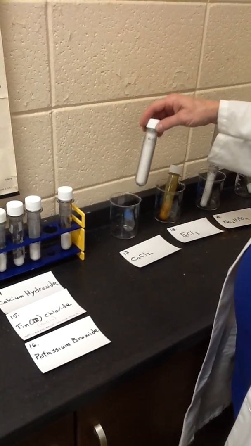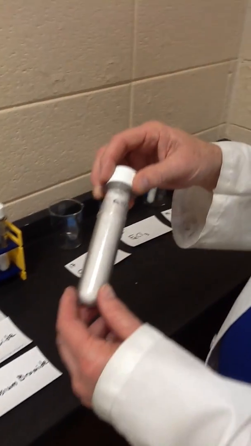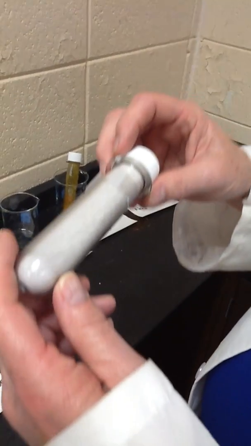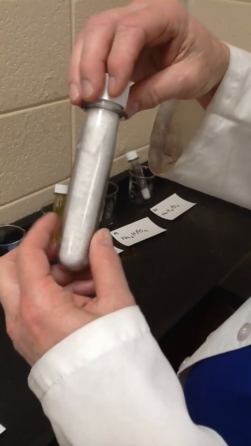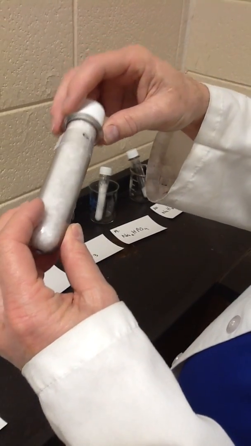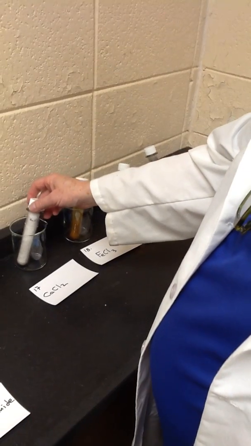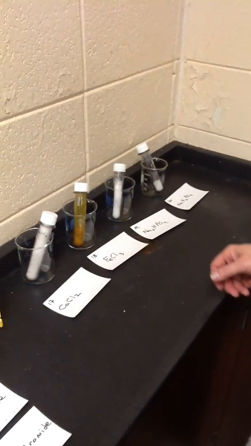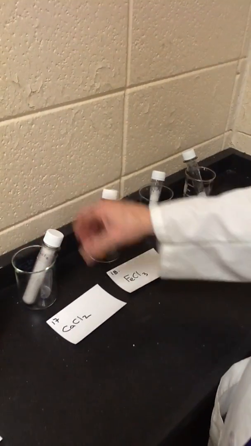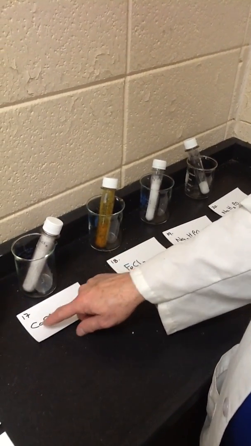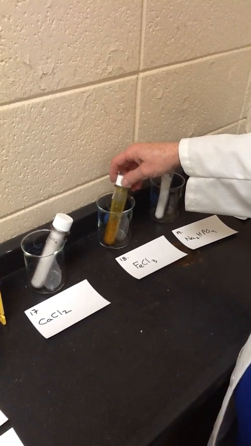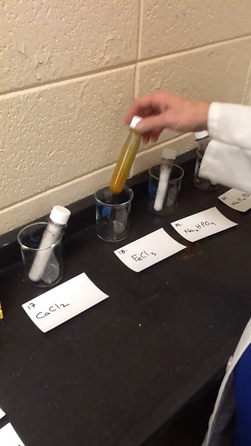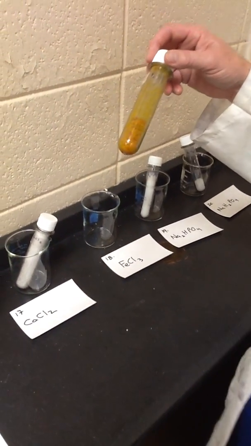Number 17 is CaCl2. It's kind of in pellet-like crystals and powder, but it's CaCl2. Ca is a group 2 metal, so it has a +2 charge. Chlorine is a group 7, so it has a -1 charge. So of course you need 2 chloride ions for every calcium, and you'll need to name that compound. Next I have iron chloride.